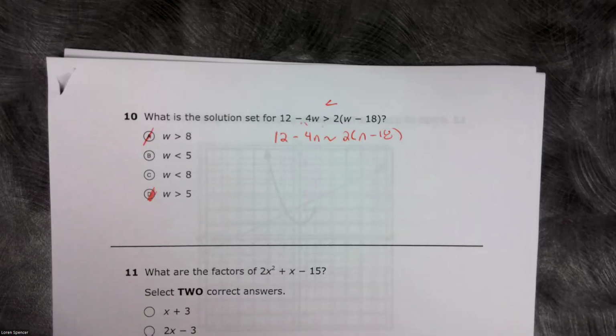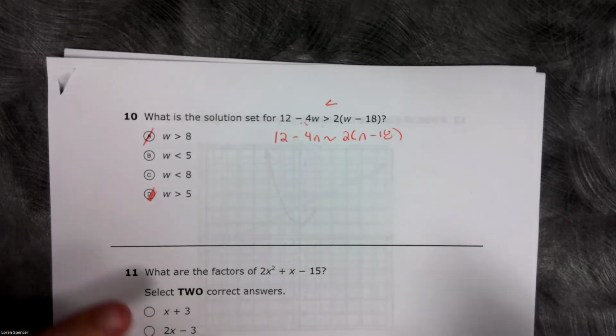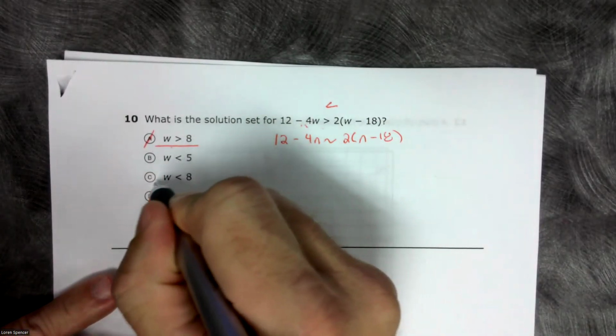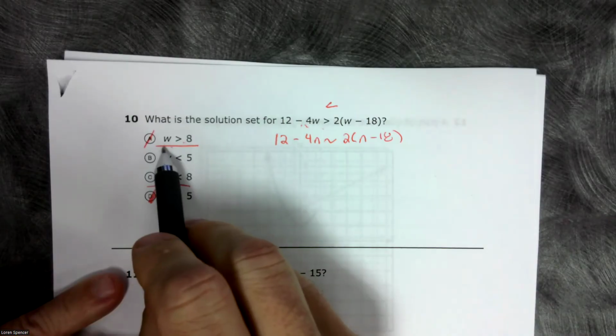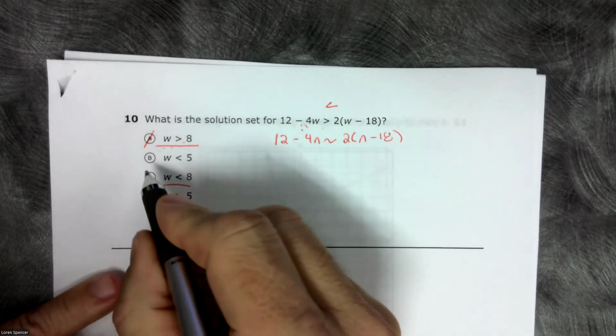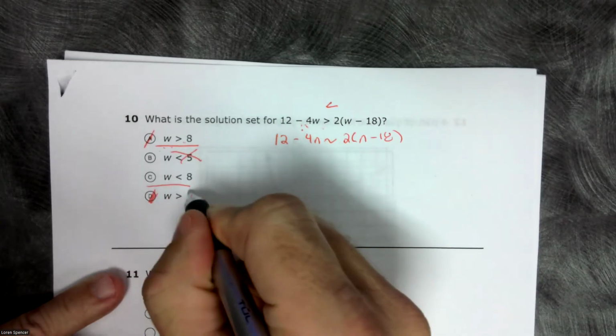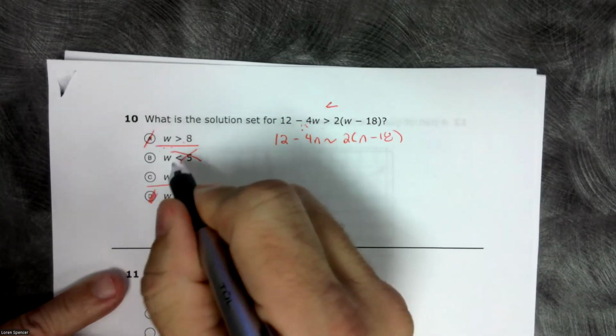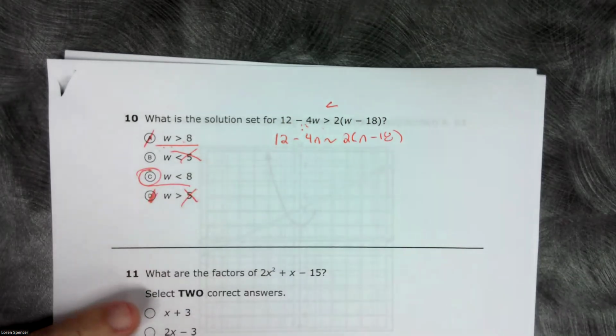And once again, these are my 8s, but I already crossed this one out because we think this is going the wrong direction, because this was a negative in front of the variable. So my best answer, we know it can't be 5. So it must be letter C.